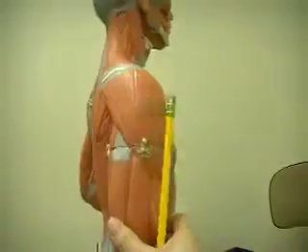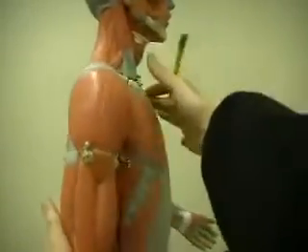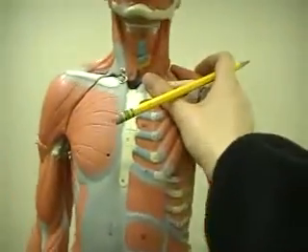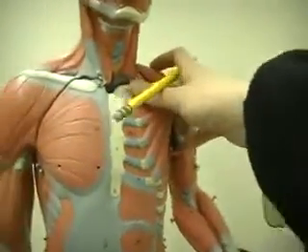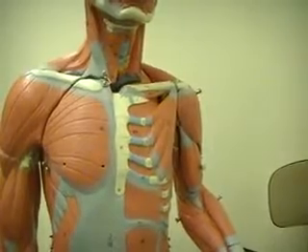Let's go back to the anterior view and identify the muscles of the abdomen. Lower this a little bit.